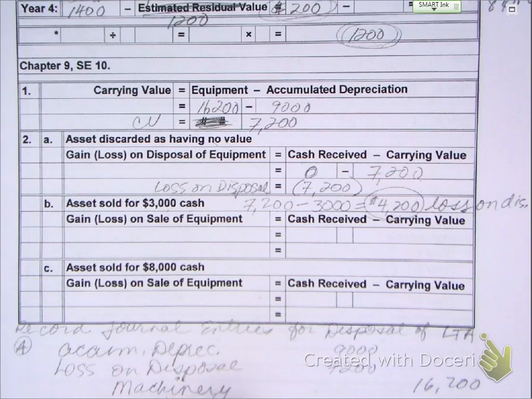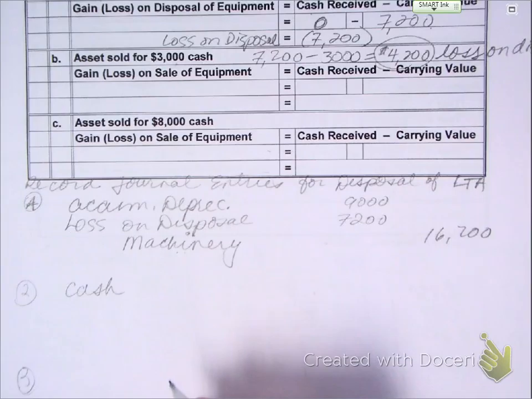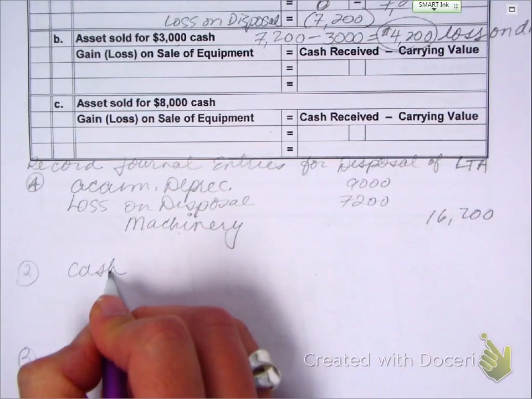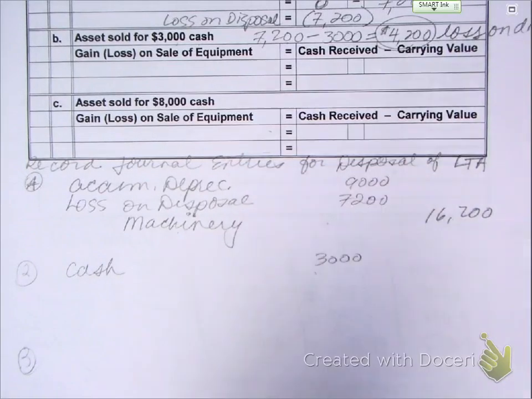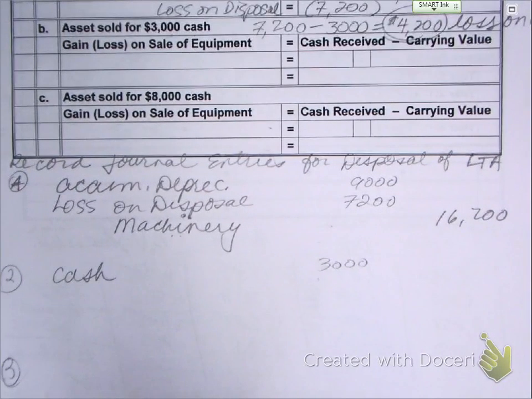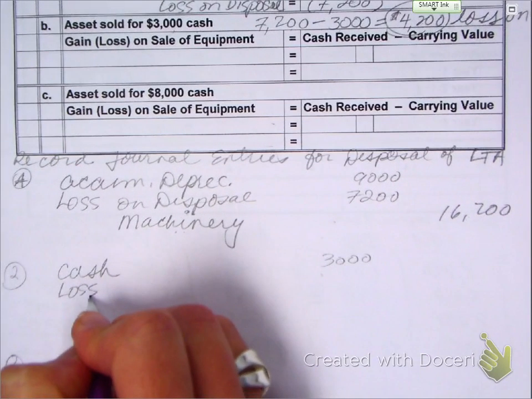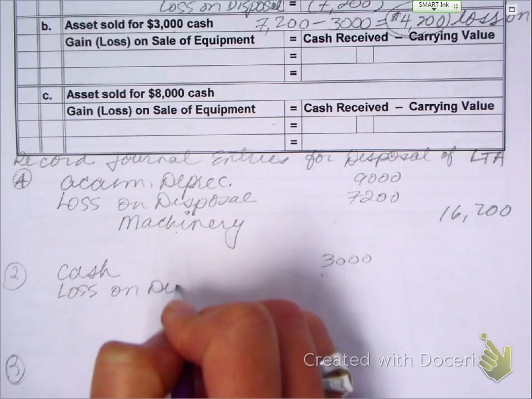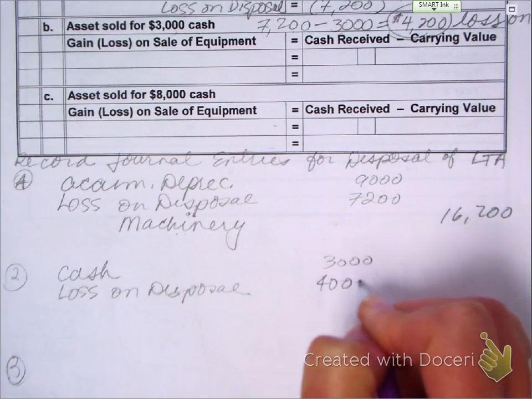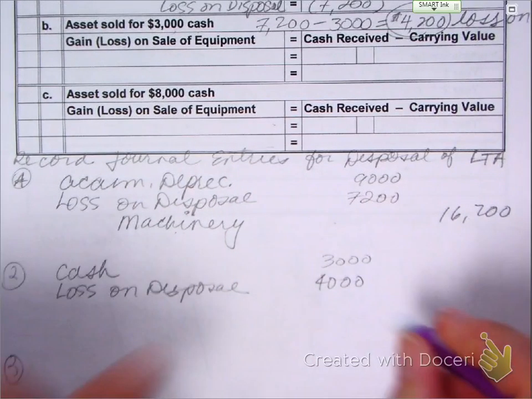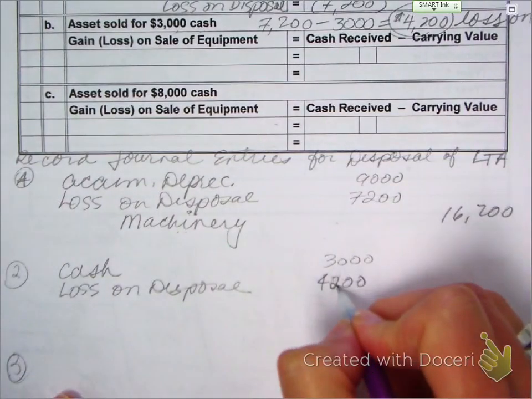So now the journal entry for this: we actually did receive cash of $3,000. So we're going to debit our cash for $3,000. We're going to now also debit the loss on the disposal for $4,200.